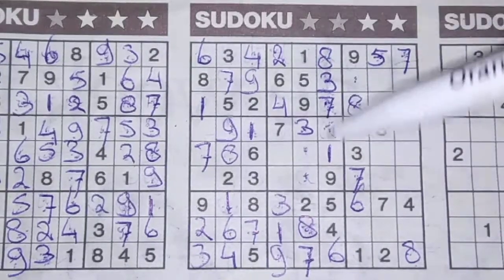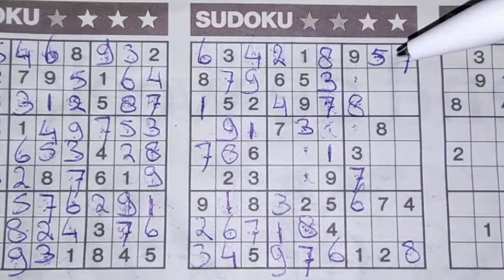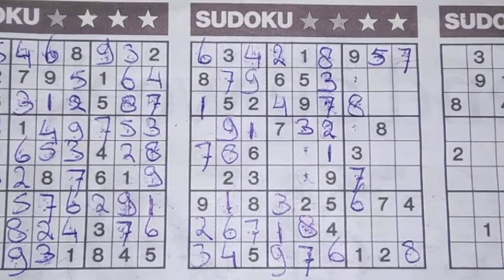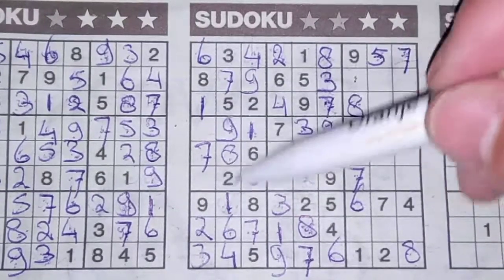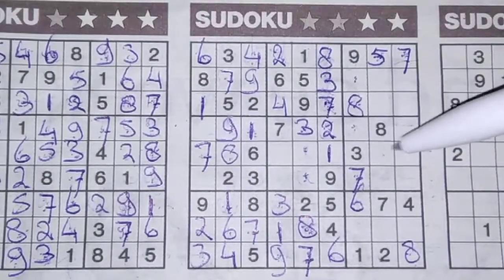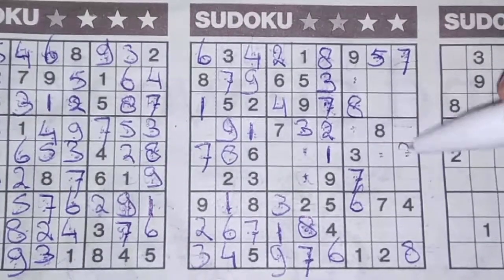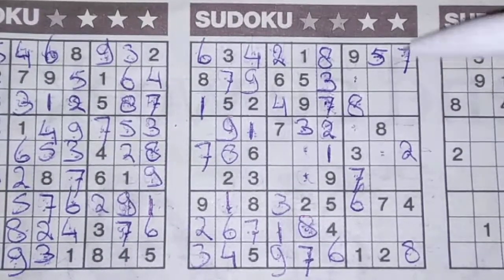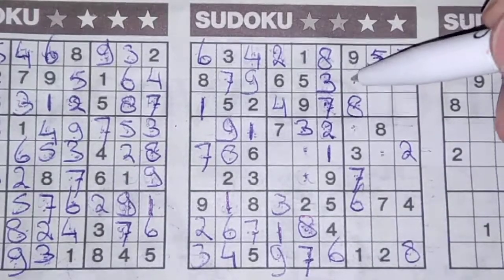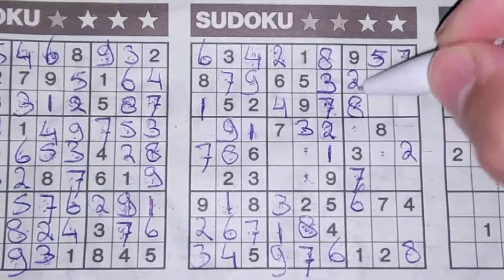Then 1 number left in this column for the number 2, I believe. Yes, 2 is missing. 2 in this row, 2 in that row. So in the middle row, the only 2 places for a 2 are here or there. But I see here 2, no 2 there, 2 should be here. 2 in the last column, 2 in the column next. So in that column, the only place for a 2 should be here.